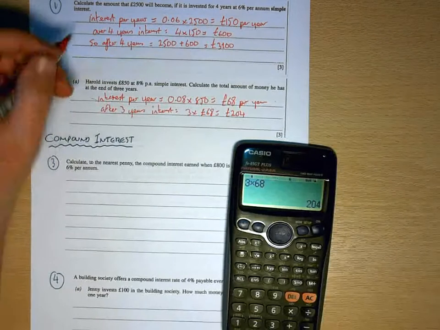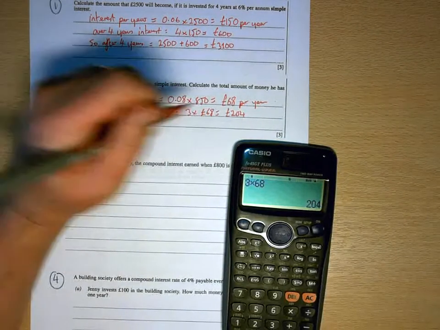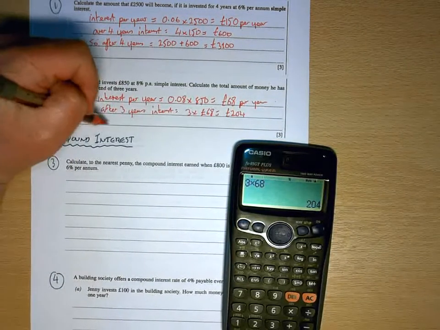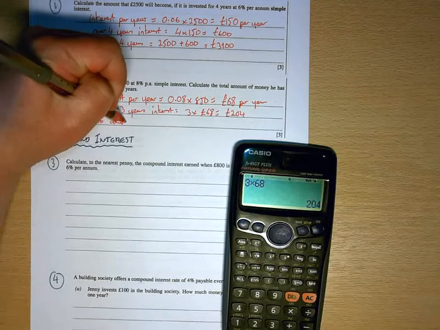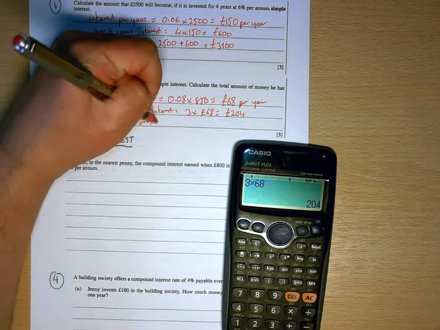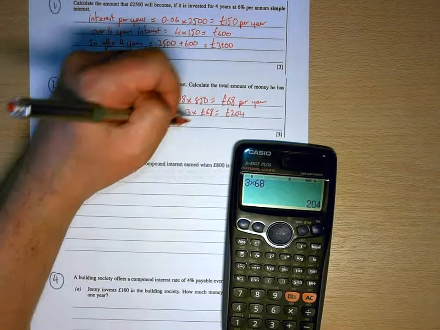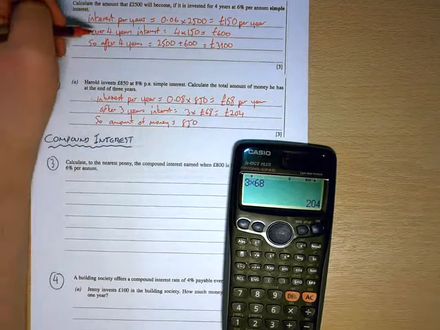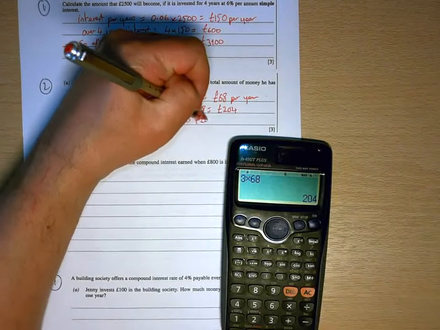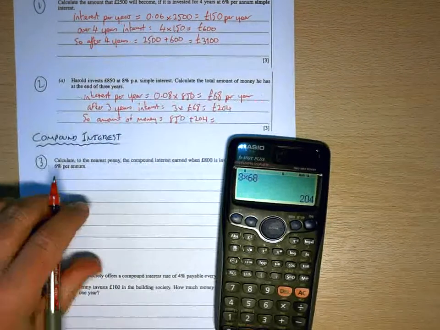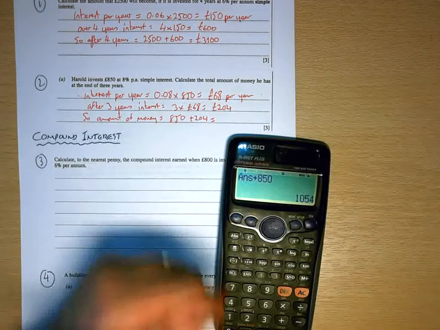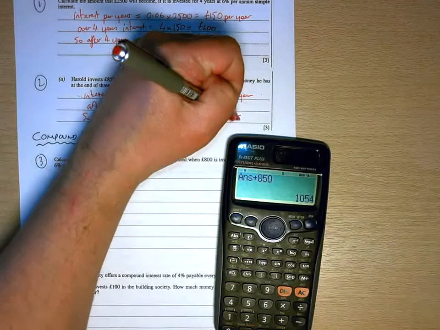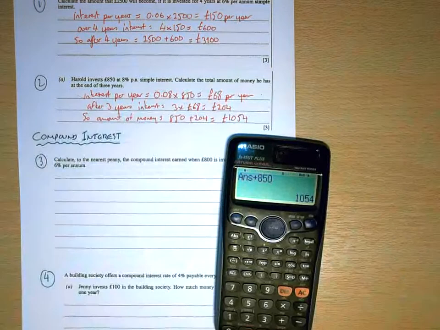So after 3 years, the total amount of money at the bank will be the £850 he put in his account plus the £204 that the interest has earned. So he will have £1,054.